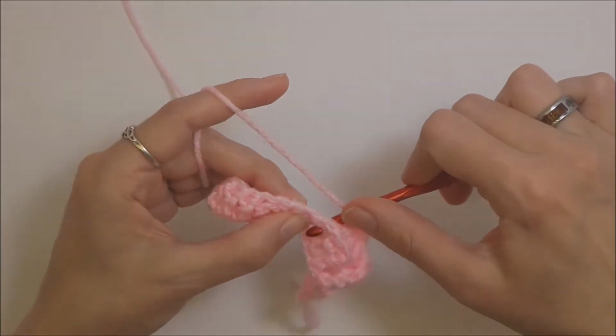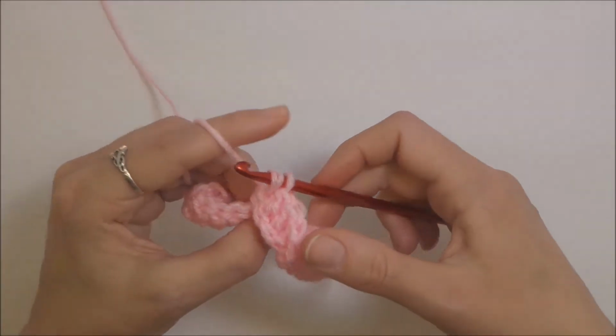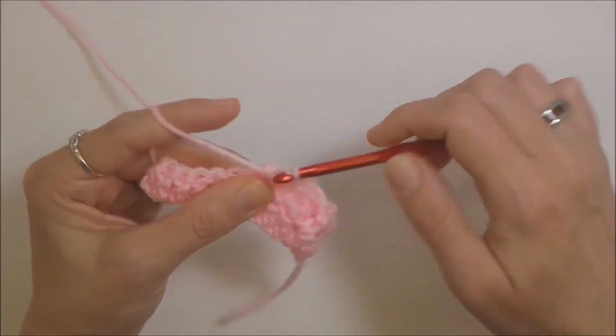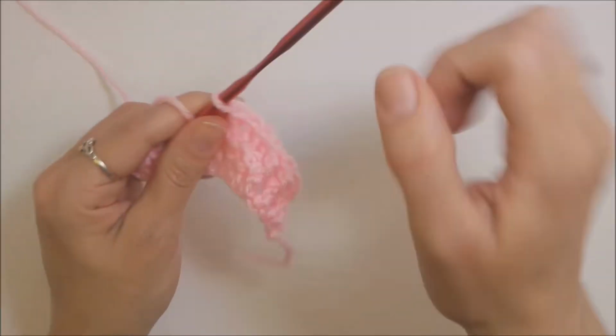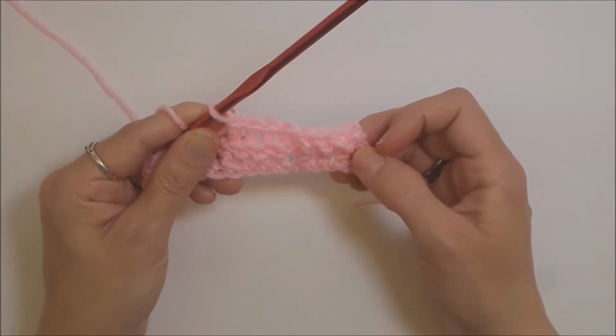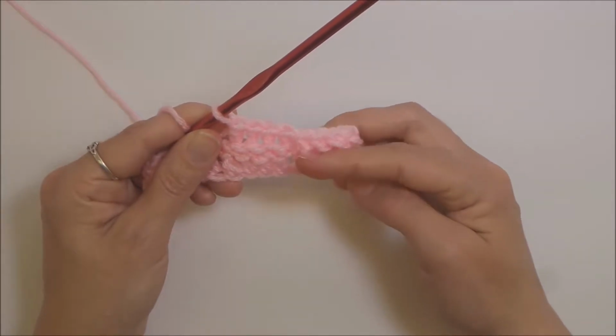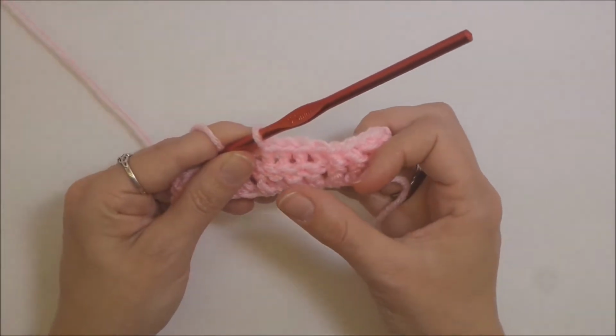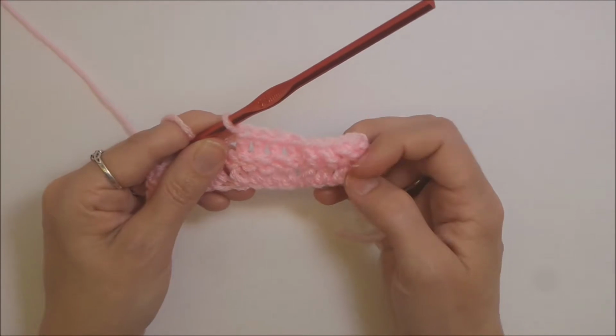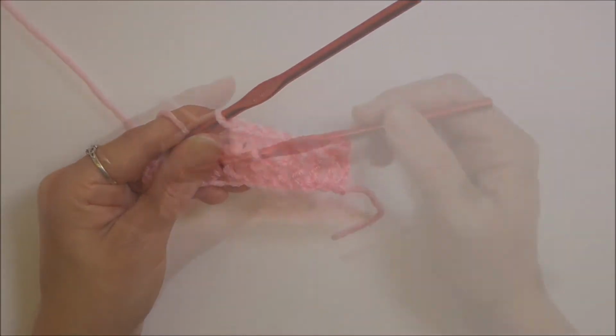And here's the 4th. And that is your stitch pattern. So it's over 8 stitches. You have 4 front post double crochets and 4 back post double crochets. And that's what kind of gives you that blocking effect.